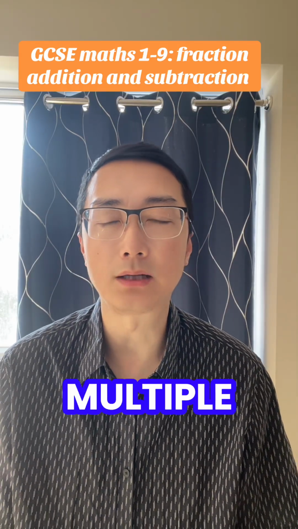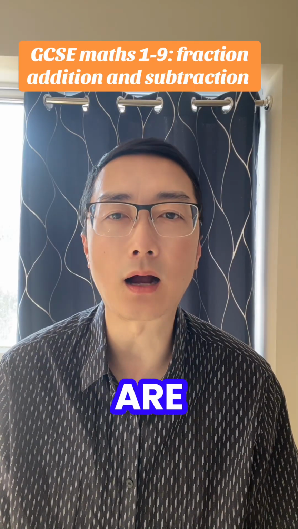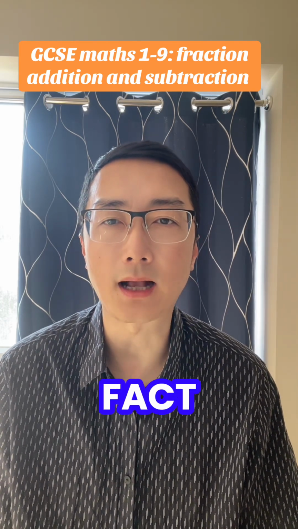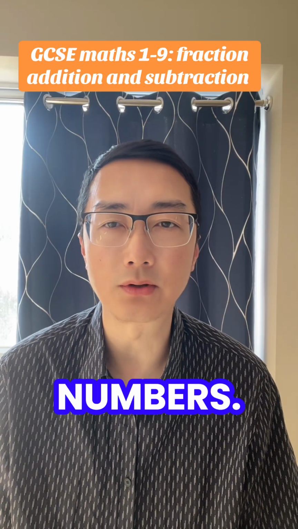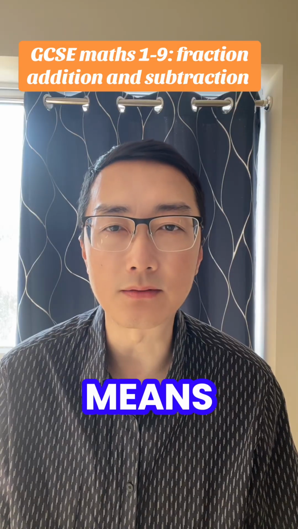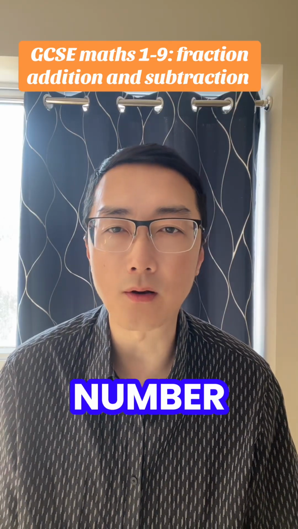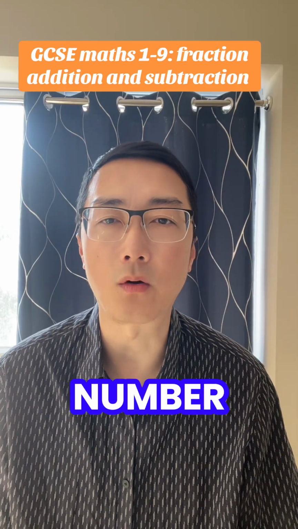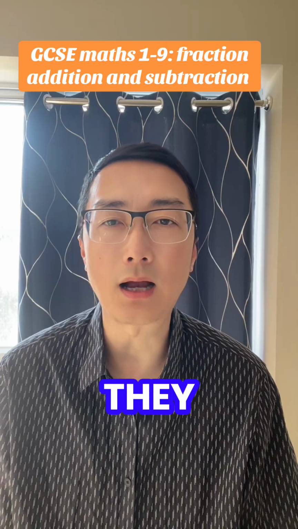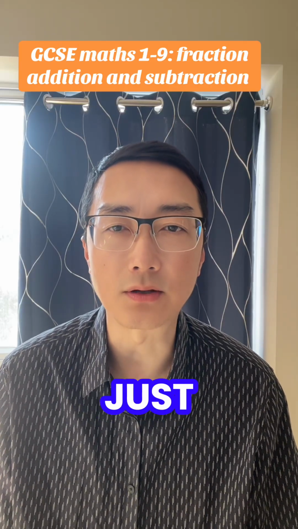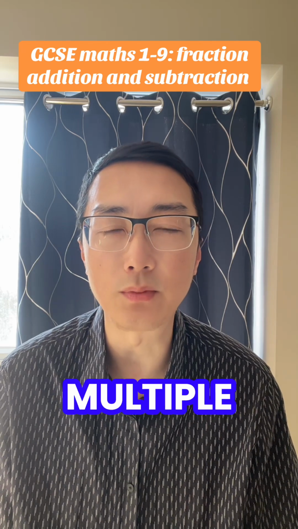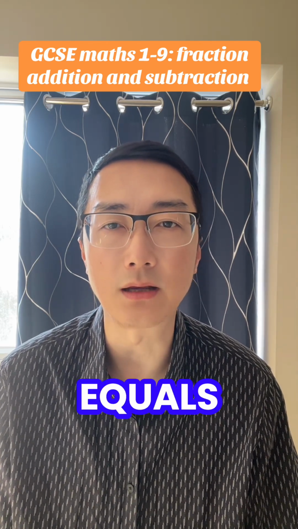So what is the least common multiple between 2 and 3? Since they are co-prime, you can easily find that result from the factor rainbow, or the fact that they are both prime numbers, or simply because they are two consecutive integers. That means two numbers next to each other in the counting number order: 1, 2, 3, 4, 5. Any two consecutive numbers are co-prime. When they are co-prime, the least common multiple is simply the product of the two numbers. Therefore, the least common multiple between 2 and 3 is 2 times 3 equals 6.